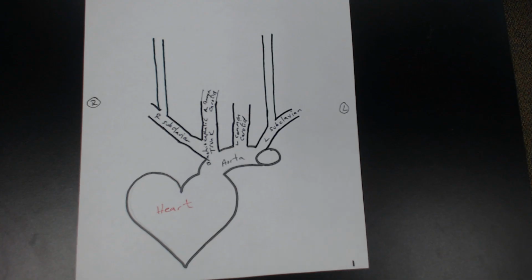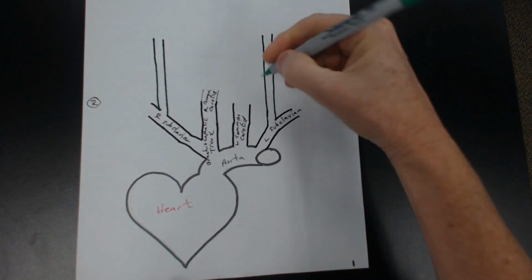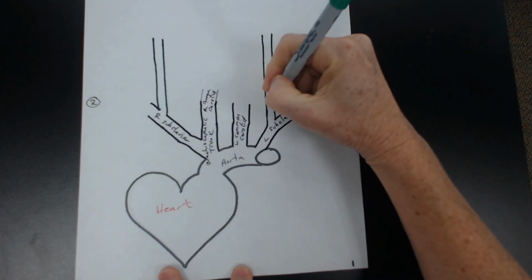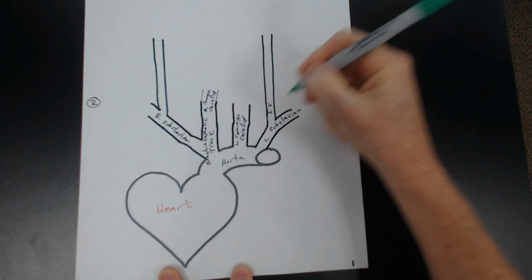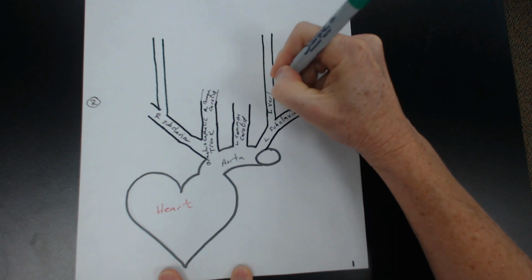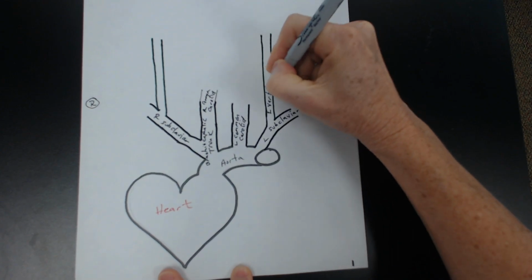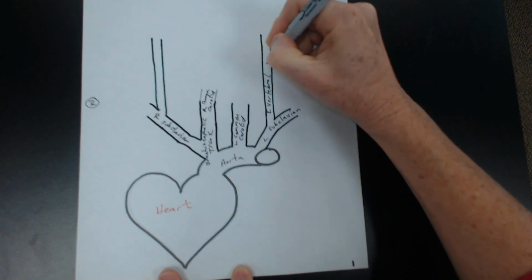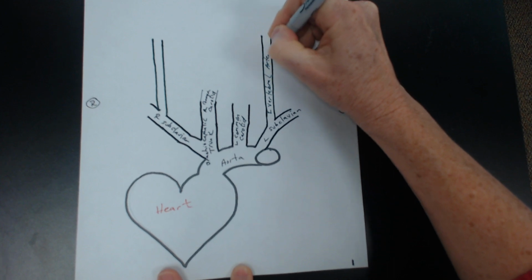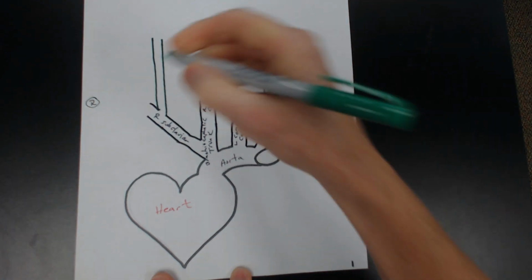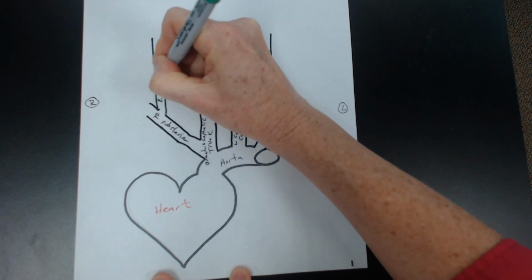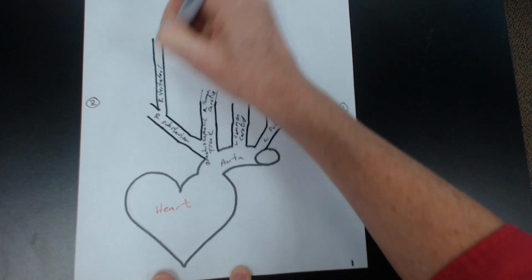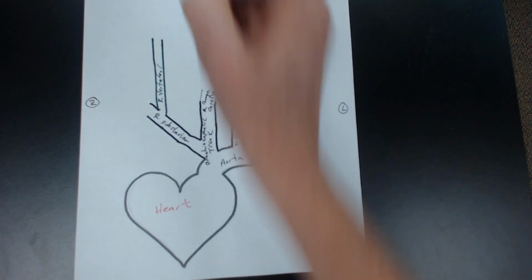This, like I said, vertebral basilar system, so off the subclavian, these are your vertebral arteries. So here on the left side, this is your left vertebral artery, V-E-R-T-E-B-R-A-L. Okay, and over here on the right side is going to be your right vertebral artery.